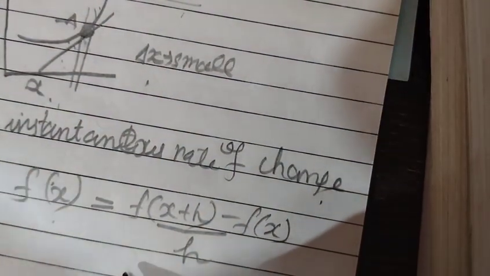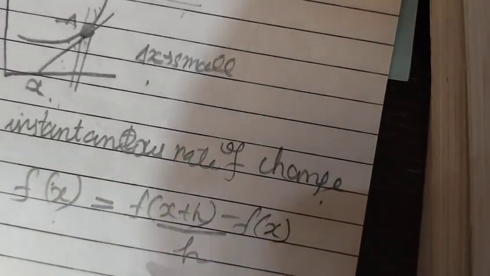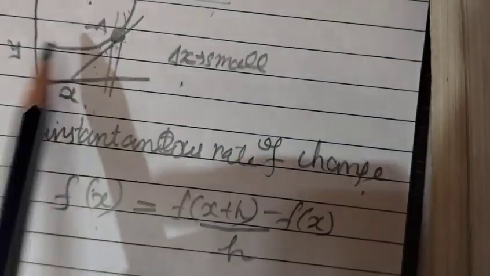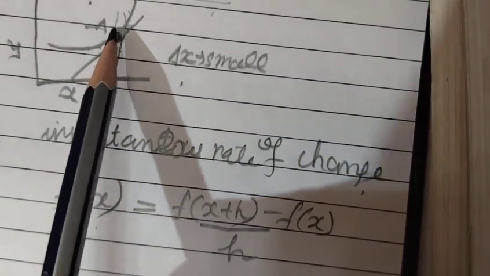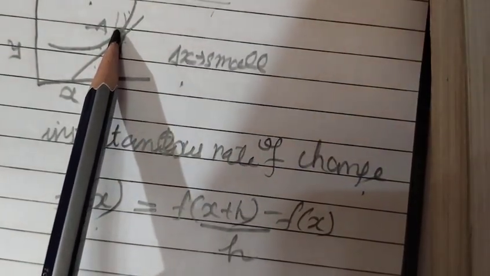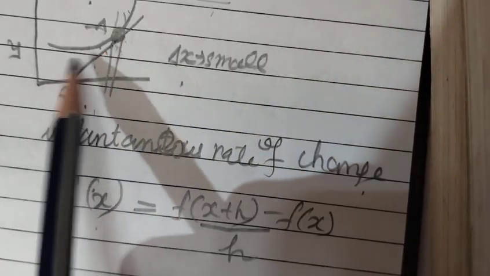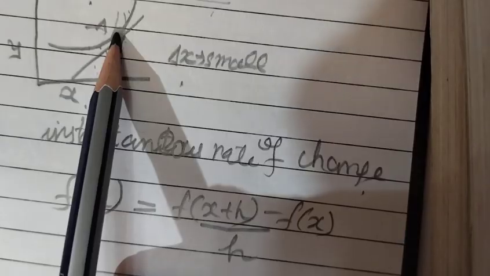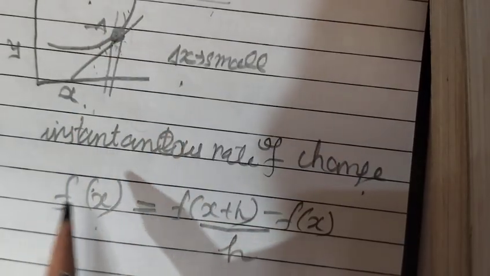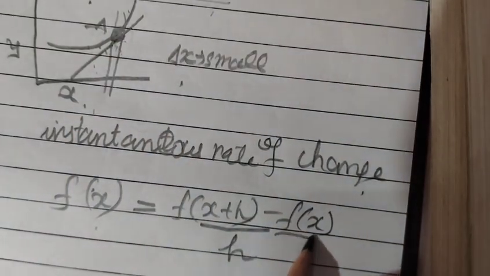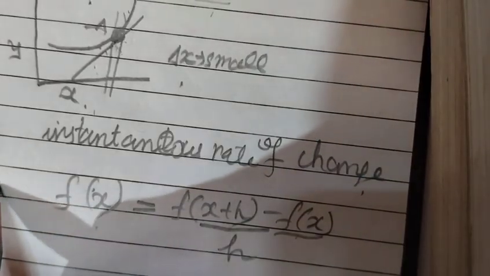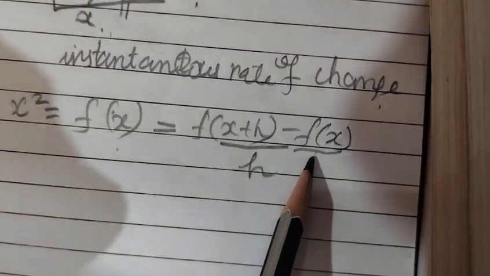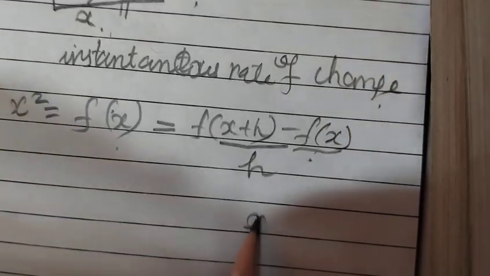Now at h equal to 0, these two lines are very close and represent the point of contact at A, and we know that point A is representing instantaneous rate of change. Now since f(x) is equal to x square, for now, we are going to represent f(x) as x square.